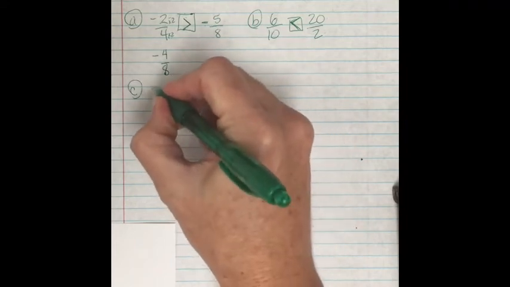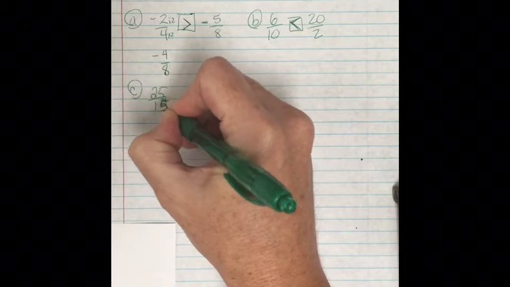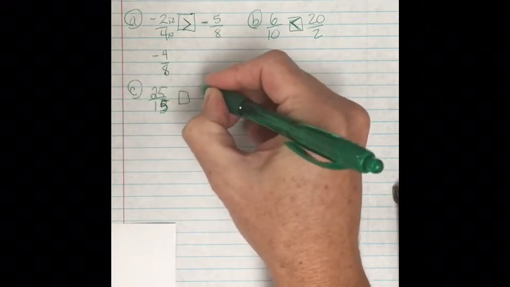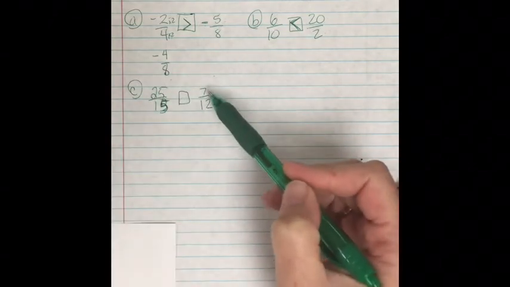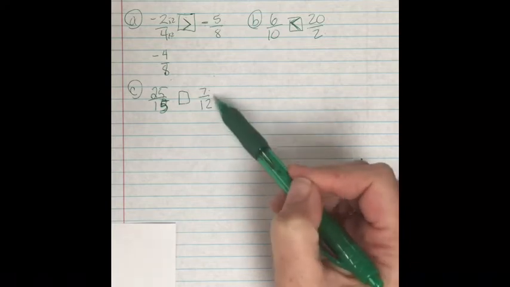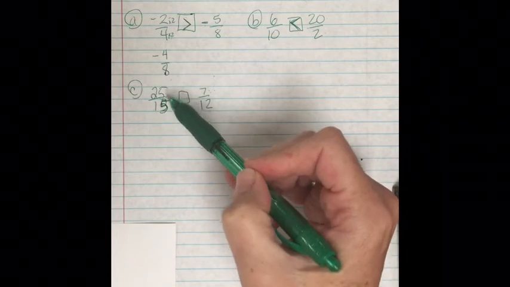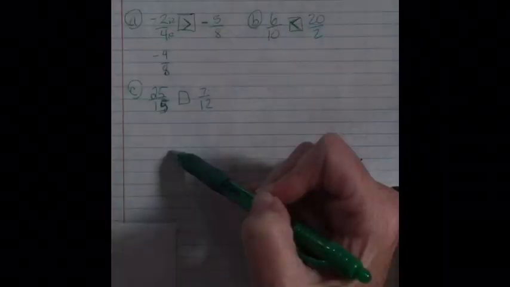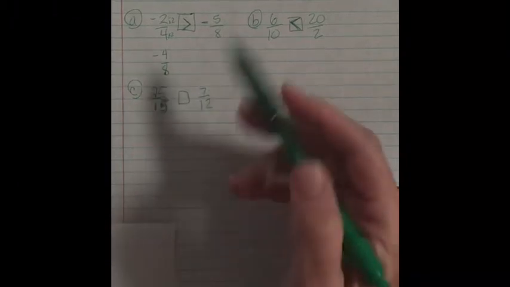C says 25 over 15 versus 7/12. Again on this one, we can look at these numbers as general numbers. 7/12 is going to be less than 1 because you need 12/12 in order to be 1. So this is part of a whole. If you look at 25 over 15, it is an improper fraction, which means that it is greater than 1. So 25 over 15 is greater than 7/12, so we're going to make the greater than sign.